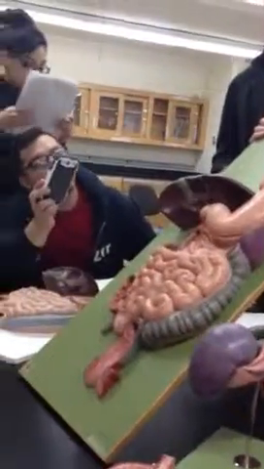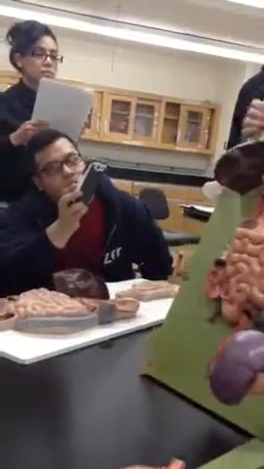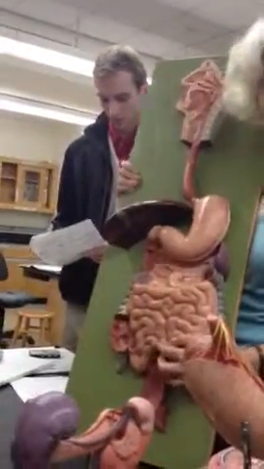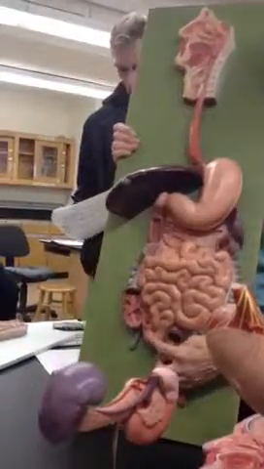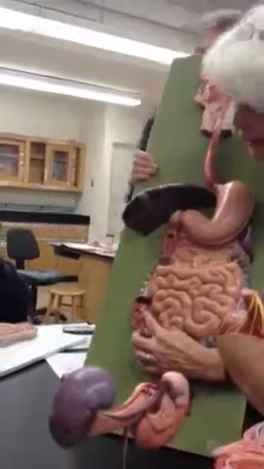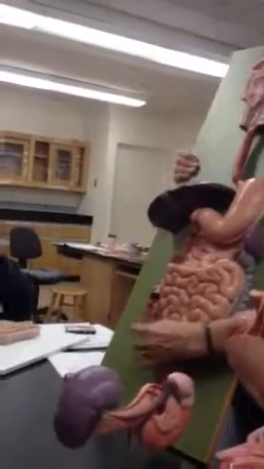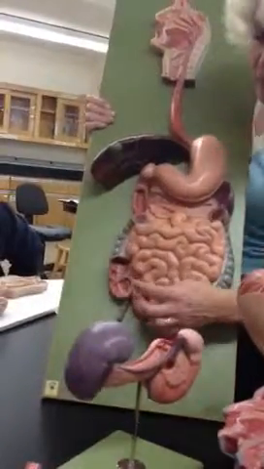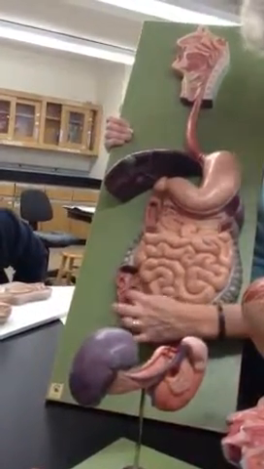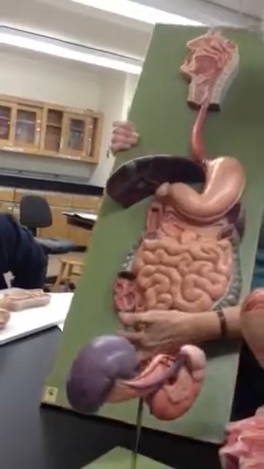Do not confuse ileum in the small intestine with ilium, the iliac bone. Otherwise we take points off. So if I put it down over here, ileum. Ileocecal valve, cecum, appendix, right? Ileum, ileocecal valve, cecum, appendix.